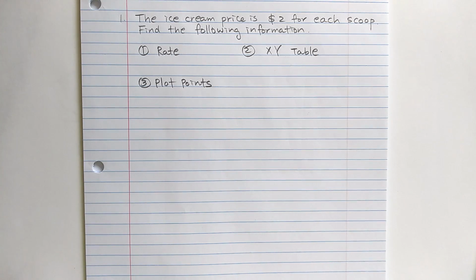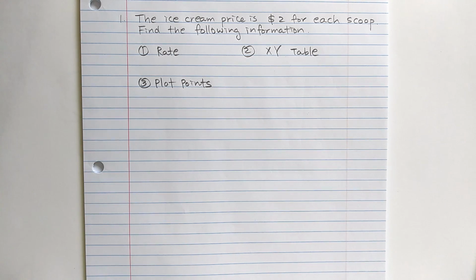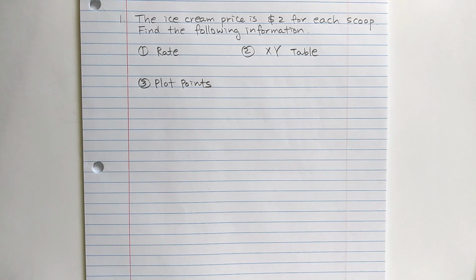This is an introduction video about how to graph linear equations. We'll start with a simple example. First, we'll find the rate, make an XY table, then we'll plot points on a two-dimensional plane. In the second example, we'll draw a graph and find the equation.